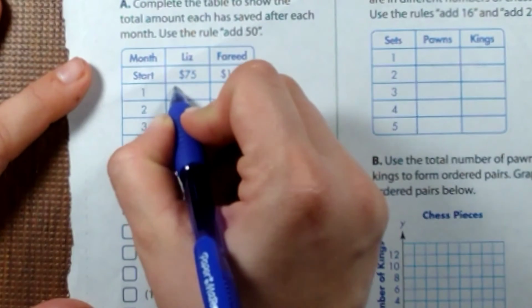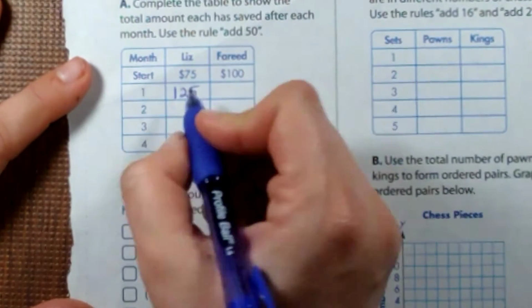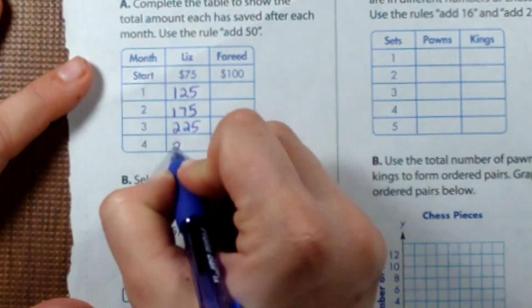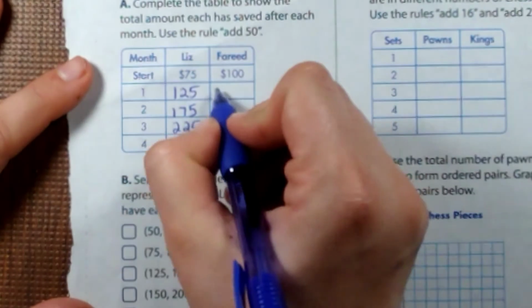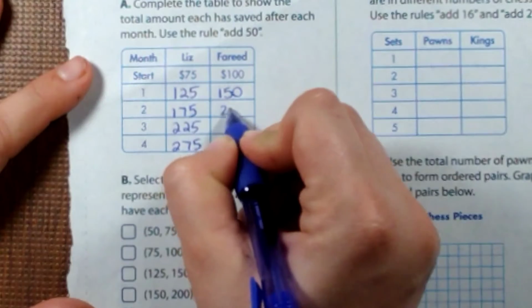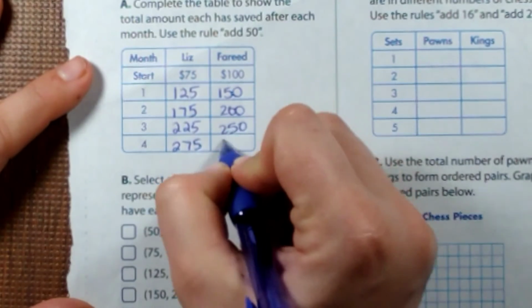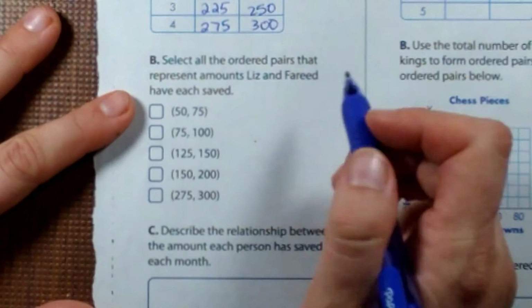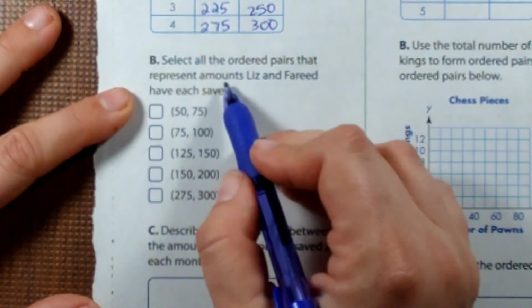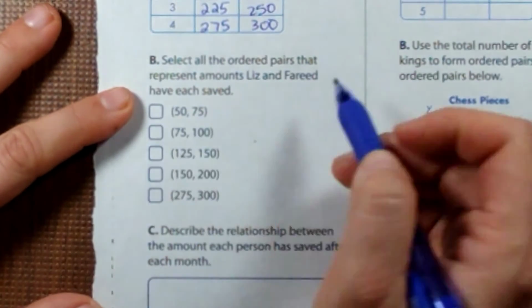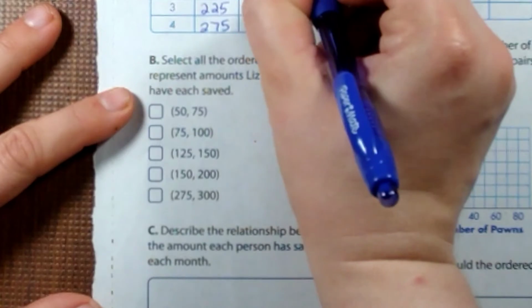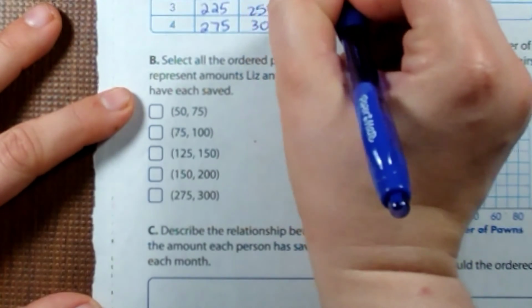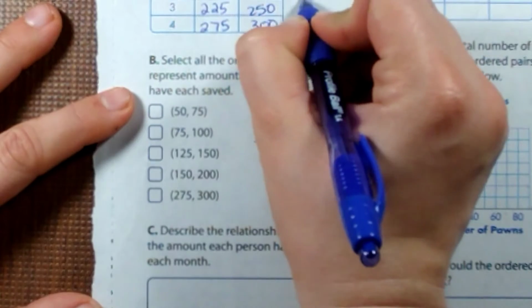Each save $50. So that'd be $125, $175, 225, and 275. Now for him, it would be 150, 200, 250, 300. We're adding 50 to each. Select the ordered pairs that represents the amounts Liz and Fareed have each saved. So I'm going to do my ordered pairs like this and pick the ones that would match.